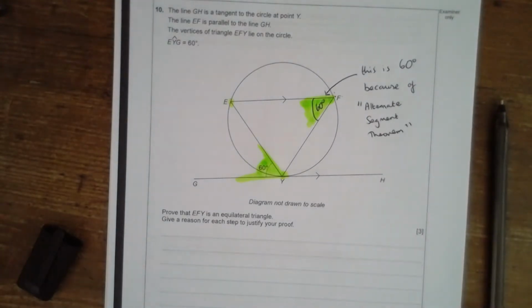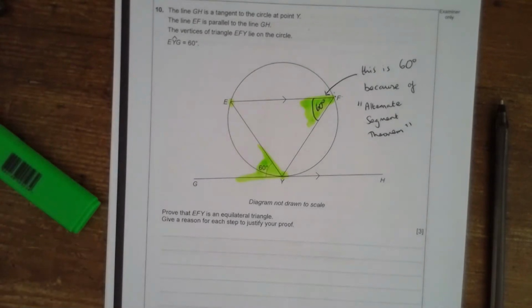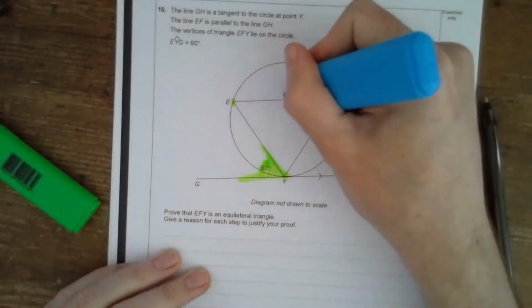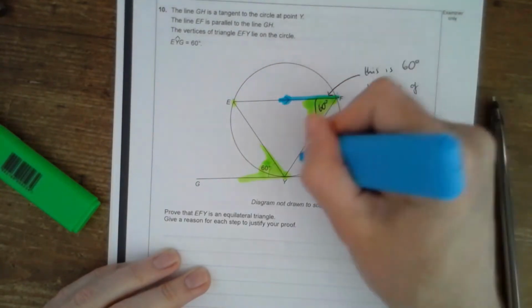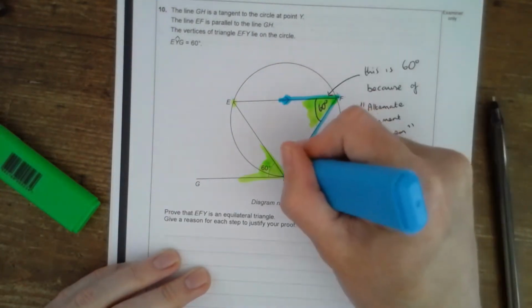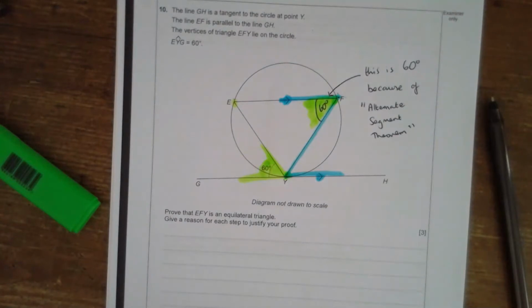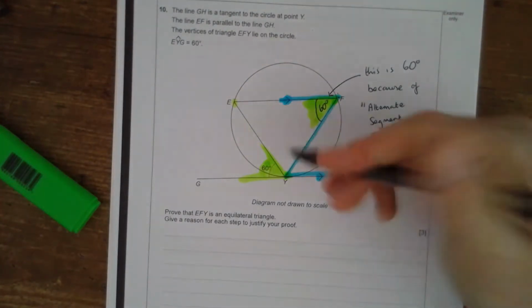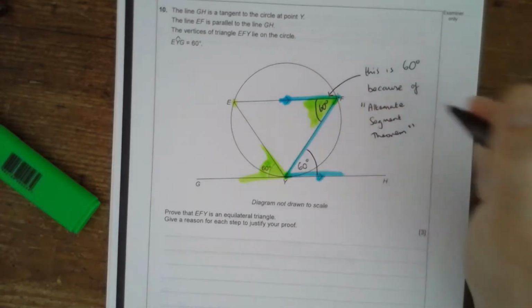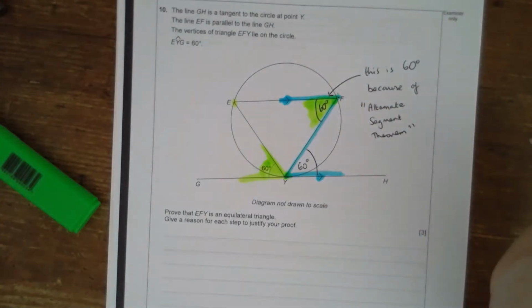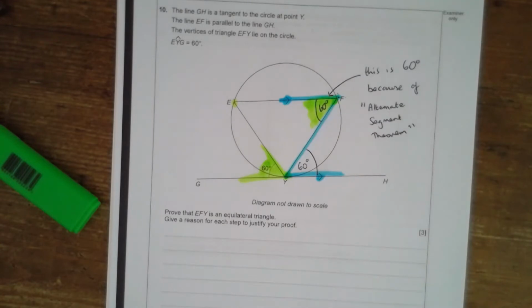Now the next thing I'm going to use to try and work out some other angles in here is the fact that this is parallel to this. Now we don't usually get that. We have this time, so I can see that I can make a Z shape there, and if I can make a Z shape, then these angles here are the same. Okay, so the next angle I've made is that one there.